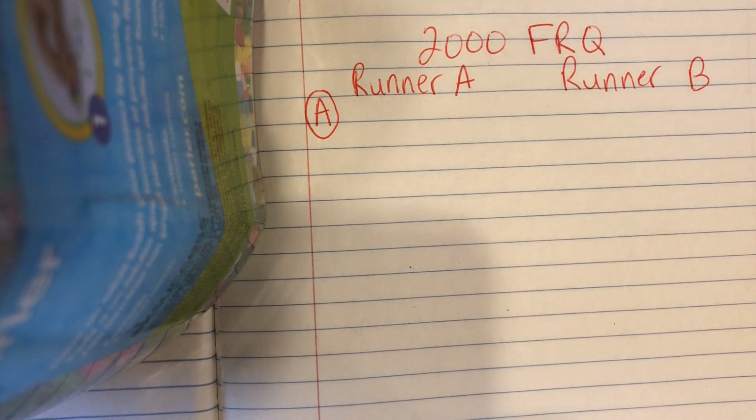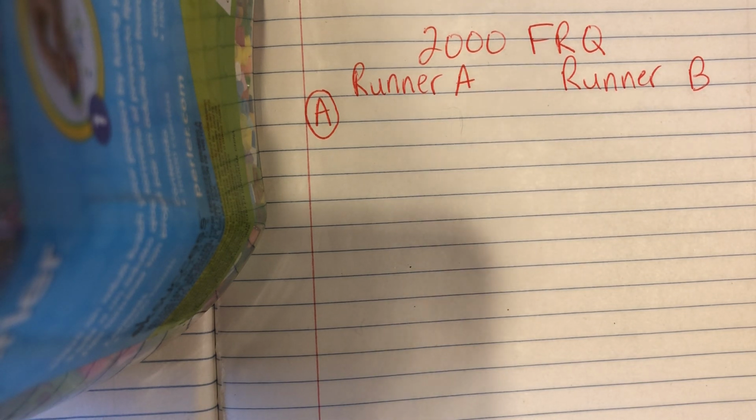So anyway, in this particular problem, they have given us information about two runners, runner A and runner B, and they run on a straight racetrack for 10 seconds. So the time starts at 0 and ends at 10. The graph above, which consists of two line segments, and they gave you the graph, shows the velocity given to us in meters per second of runner A, and then the velocity in meters per second for runner B is given by the function v of t, which is 24t over 2t plus 3.